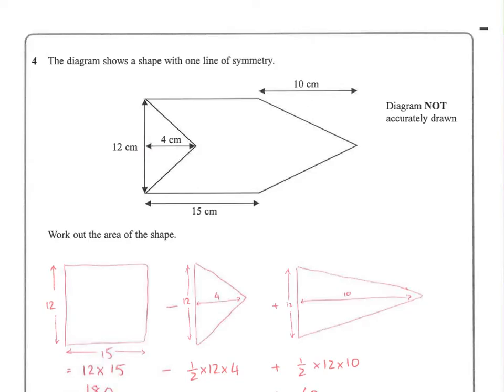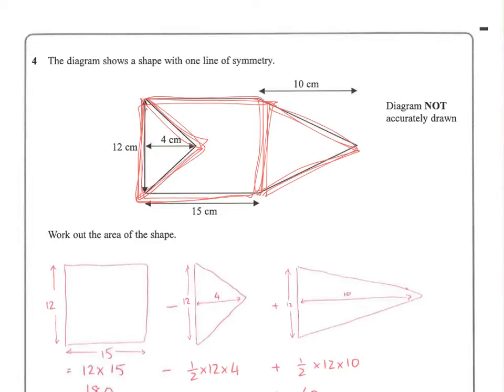In order to work out the total area of this shape, I'd suggest you split it into multiple parts. We've got this triangle, we've got the front triangle, and we've got the rectangle. So thinking about each of those parts individually, if I take the rectangle and add on the front triangle, I'd need to take away this rear triangle to give me the total area. So that's what I've done in the working below.